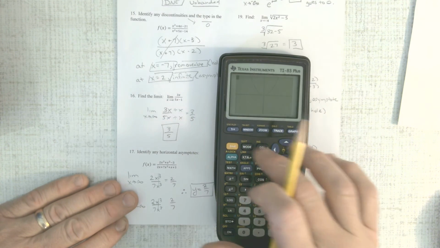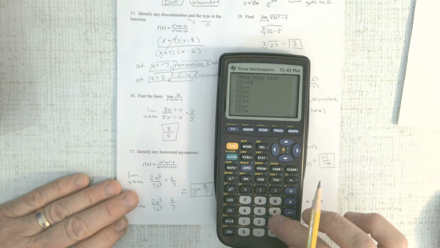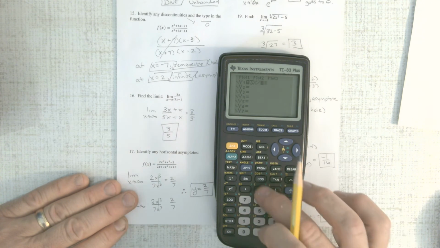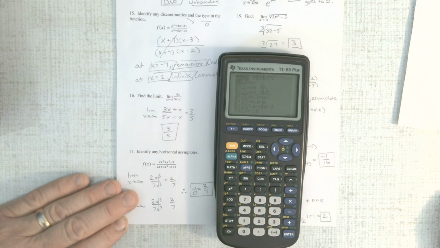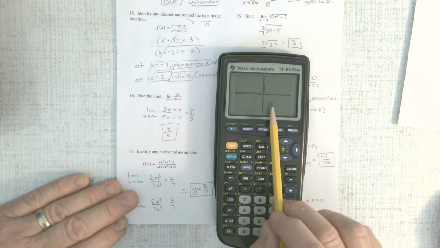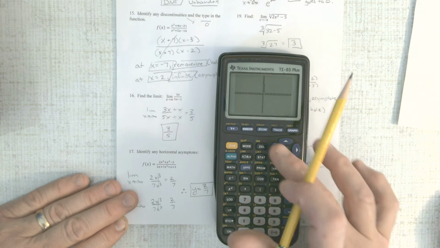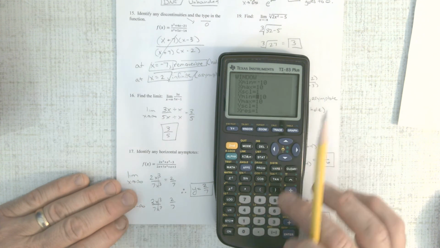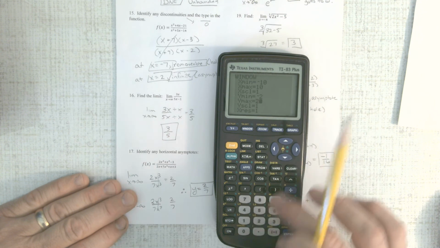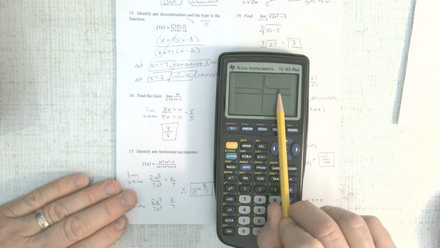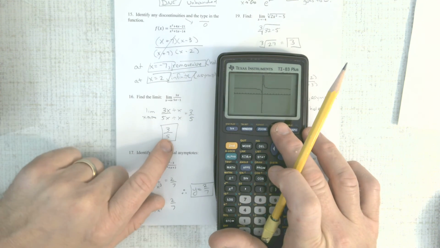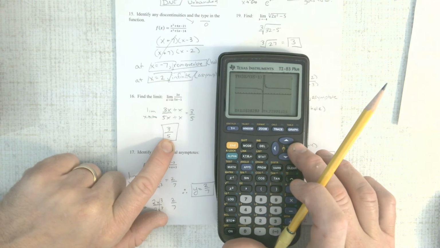If I go ahead and graph this, y is equal to 3x divided by 5x minus 1. Assume standard. Yeah, there's that value right there. It's a little bit too high. Let's not go up so high. Let's go to negative 2, positive 2. There's that value right there. Where is it going? Hit trace. I bet it's going to that.